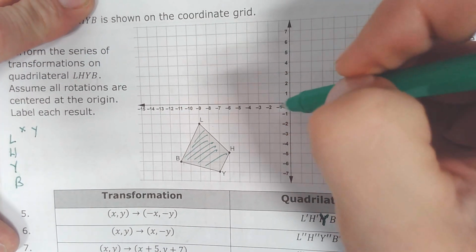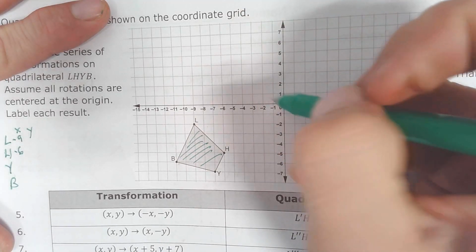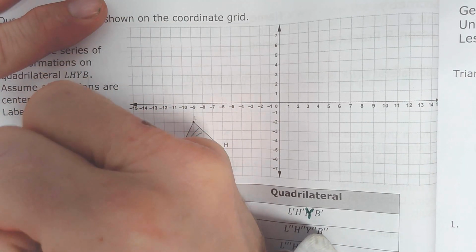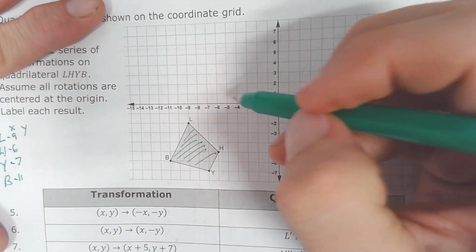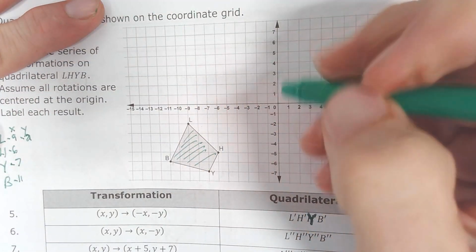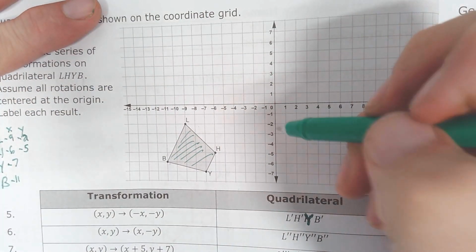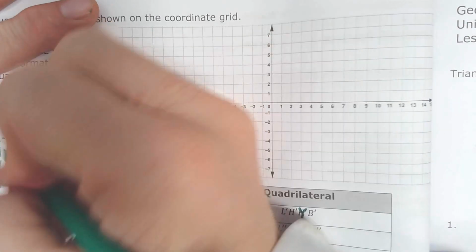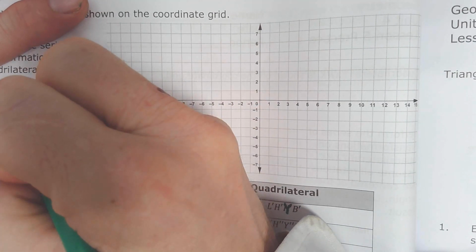Okay, so my L coordinate is -9. H coordinate is -6. My B coordinate is -11. And my Y coordinate is -7. Okay, Y coordinates. L is -2. H is -5. Y is -7. -7, -7, okay, and B is -6. All right.